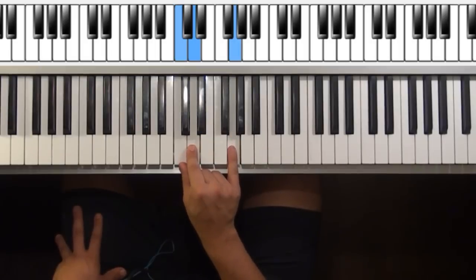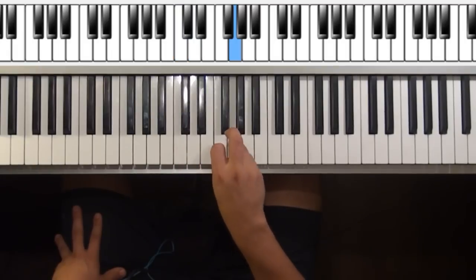Okay, after that, what you can do is with this chord, you can take these 2 notes, which are a C and a D, and move them up here to a C and a D.